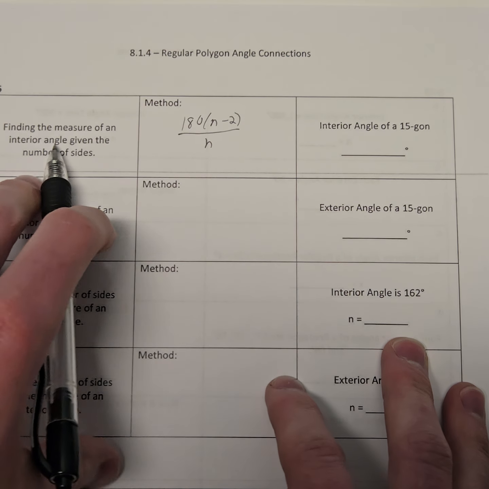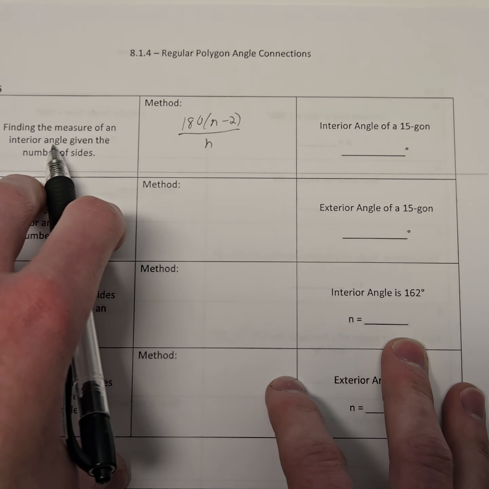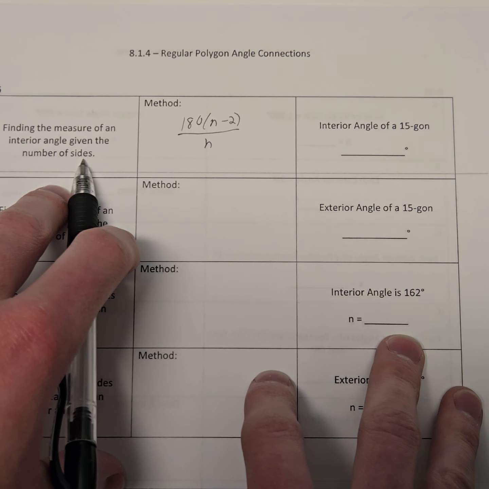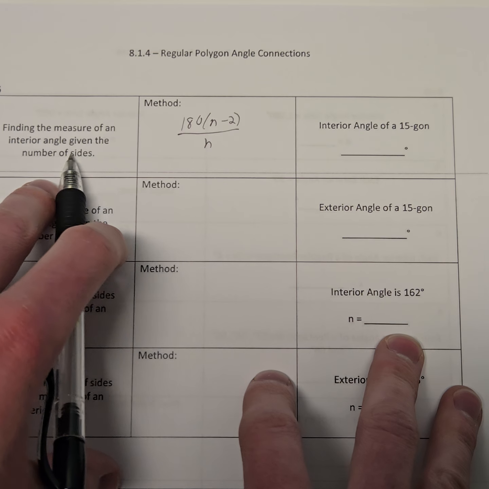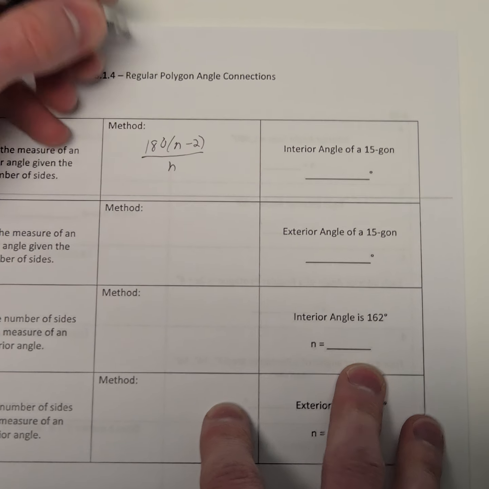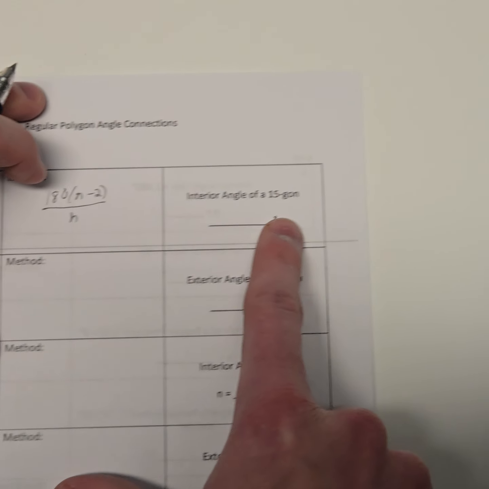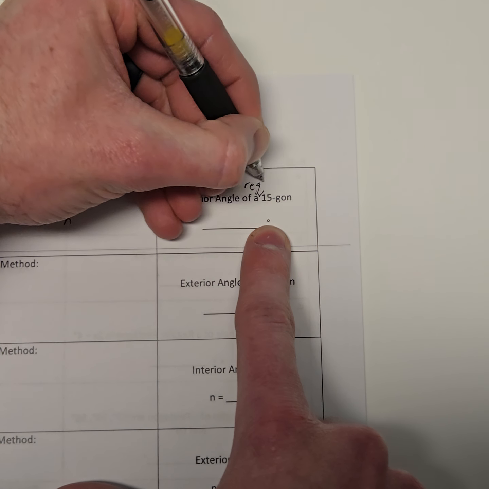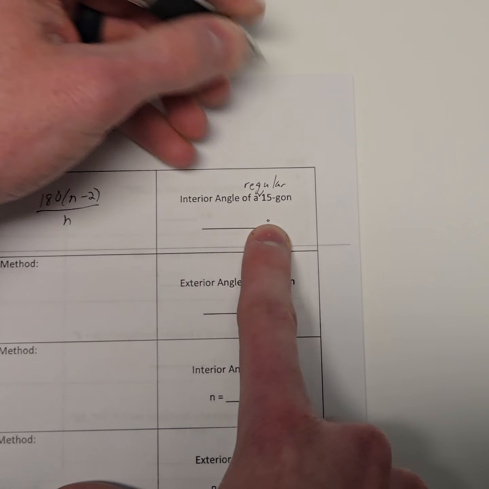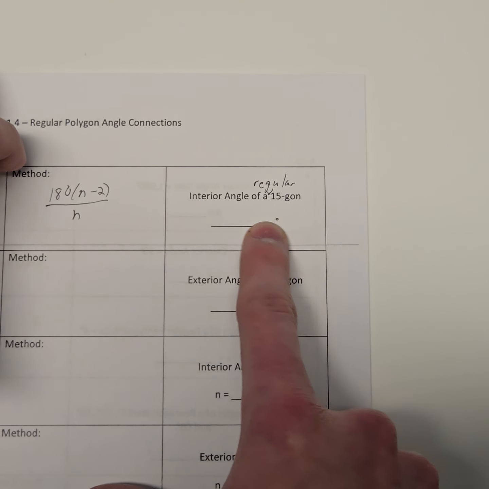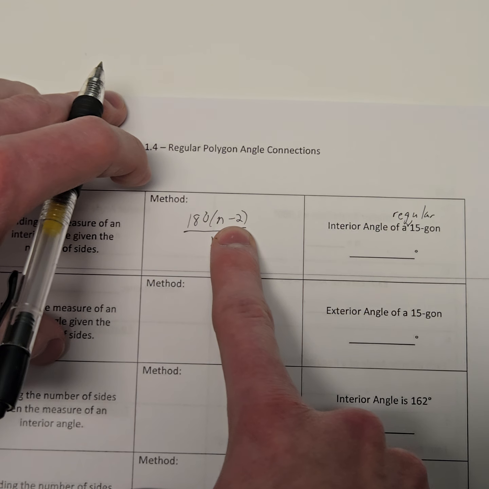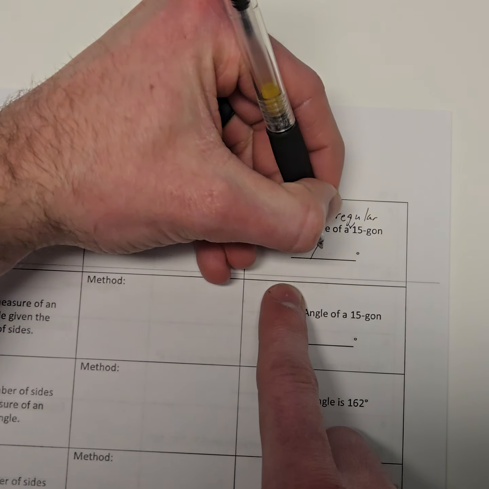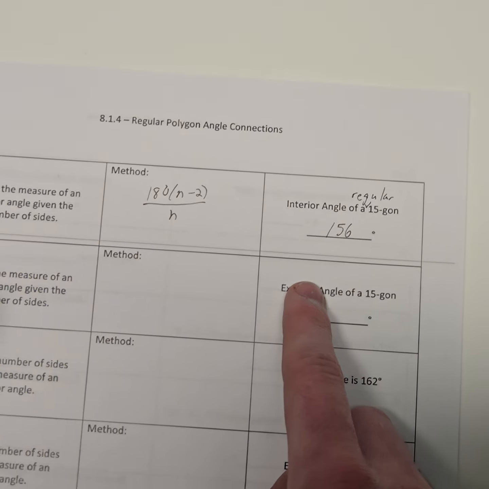With this one, it should be a regular polygon. We're just going to assume that it is on this one. So you plug in 15. For this one, interior angle, it should say regular. I'm just going to add that in here because it's bugging me a little bit. So that should say regular. Interior angle of a regular 15-gon, you're going to plug 15 into this formula. If you do it correctly, you should end up with 156. So make sure you end up with 156.